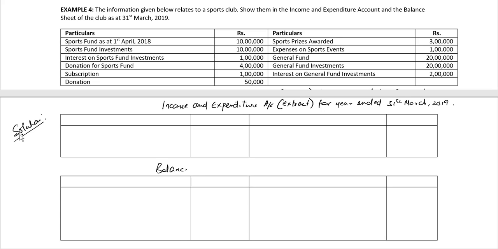And at the bottom, balance sheet extract as at 31st March 2019. The income and expenditure account, left side debit, right side credit. Expenditure rupees, income rupees.